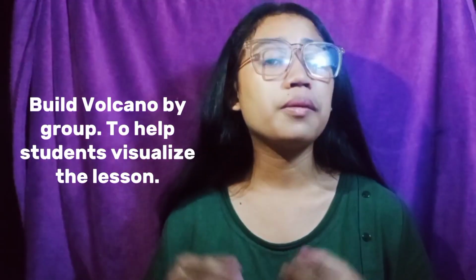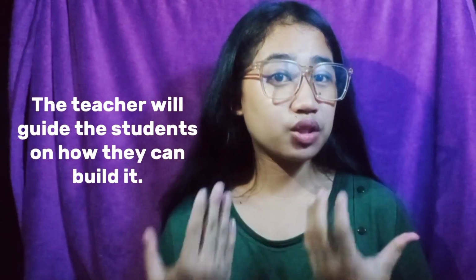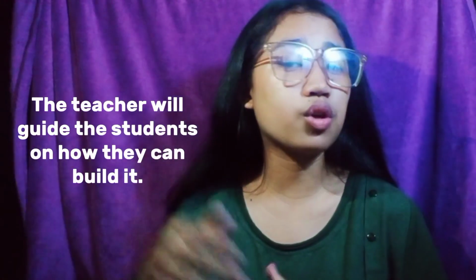Now you may build your own volcano based on the given description. I will give the pictures and I will post them on our board so you will be able to see what it is like. So based on your group name, it will be the volcano you will build. I will give colored papers and markers to each group for you to be creative.